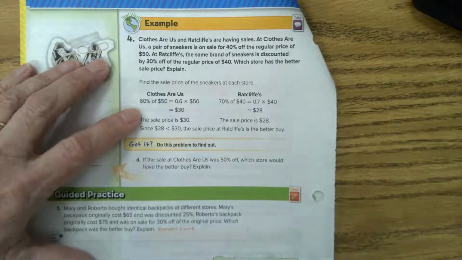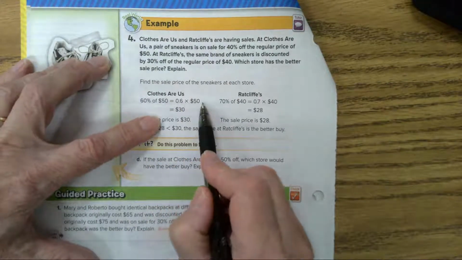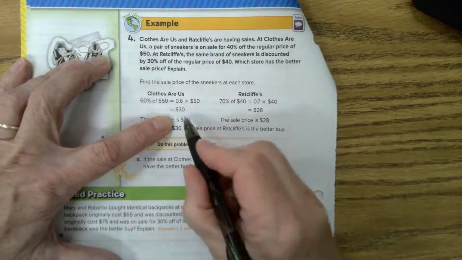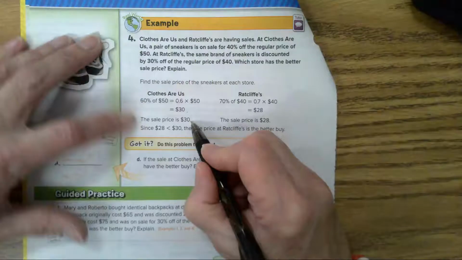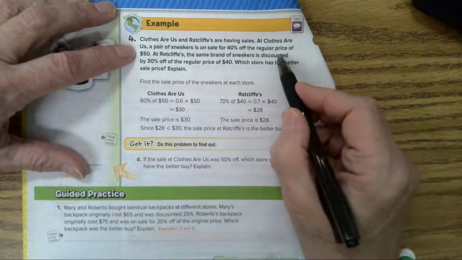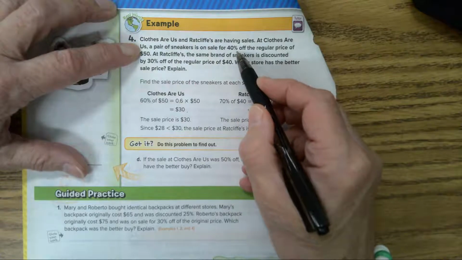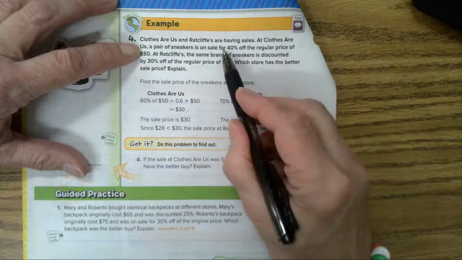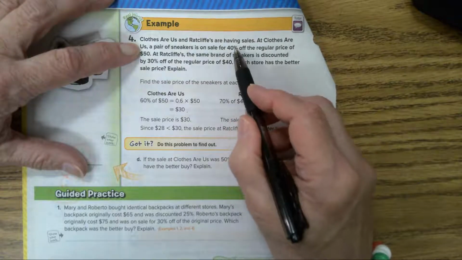Okay, on this one, you take 0.6 times 50 and you get $30. So the sale price is, oh, what did they do here? 0.6? Oh, I see what they did. 100 minus 40 is 60%, so 0.6 times 50.